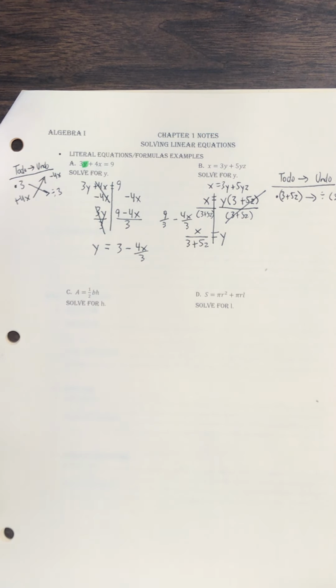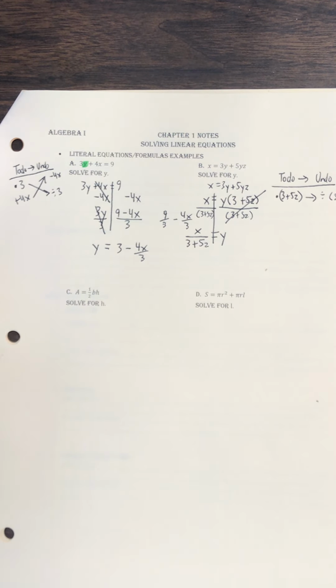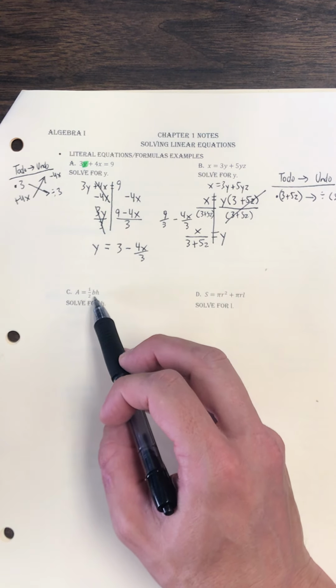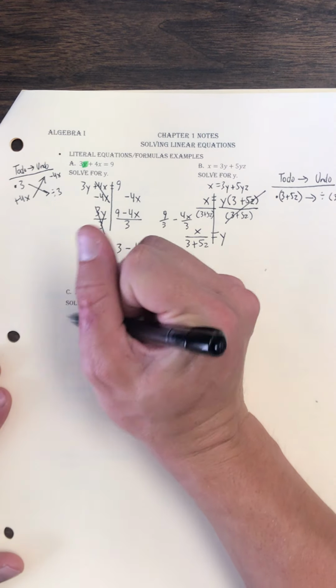All right, so example C. This is really no different. It's just a formula for the area of a triangle. And all we're looking at right here is, what do we need to do to get h by itself? All right, what do I have to do to get h by itself? Well, first thing I notice is that h is being multiplied by b and being multiplied by 1/2. So I'm going to write that over here.